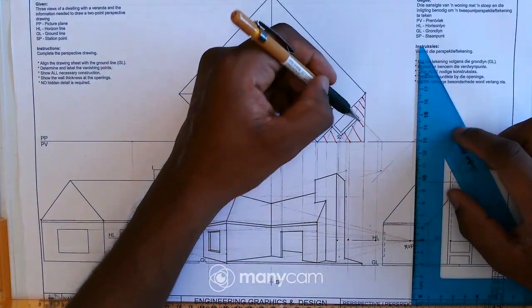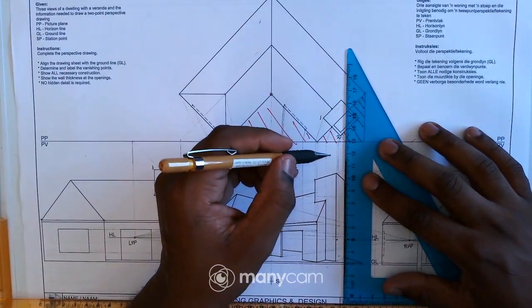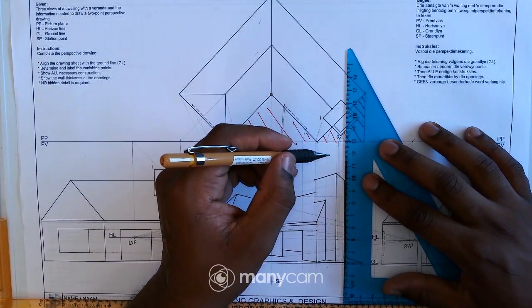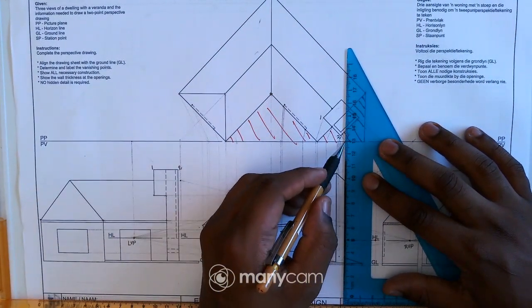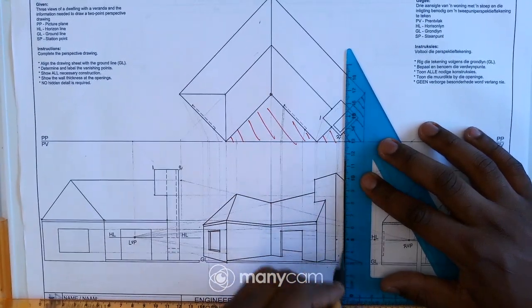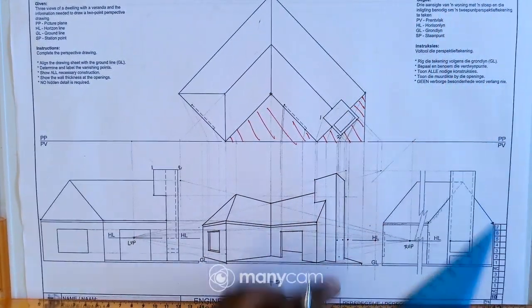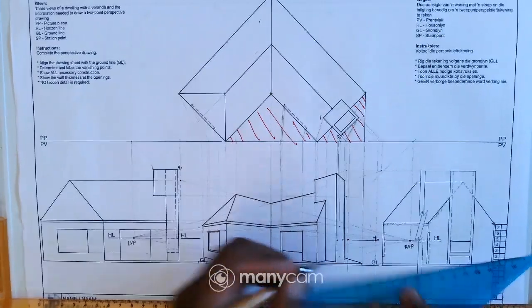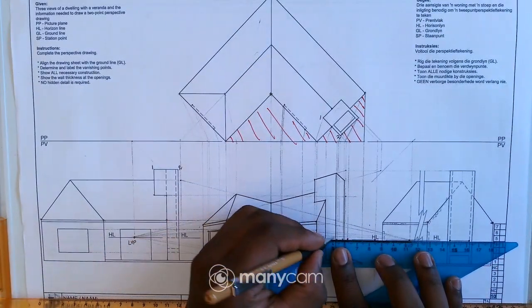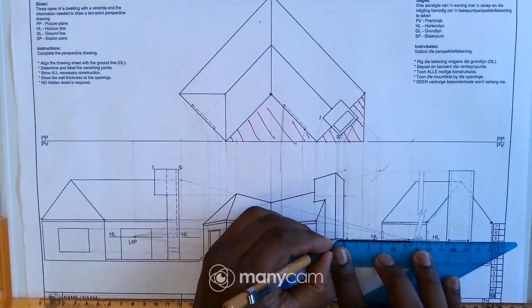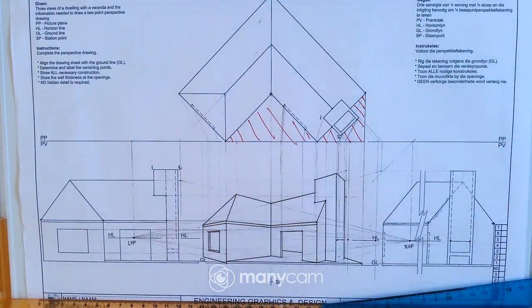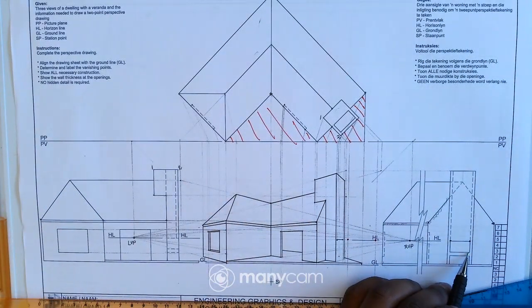And then the second one, where is it? The second one is right there, so that means I'll have a point right there. Those two points are right there, so I can just connect the two like that.